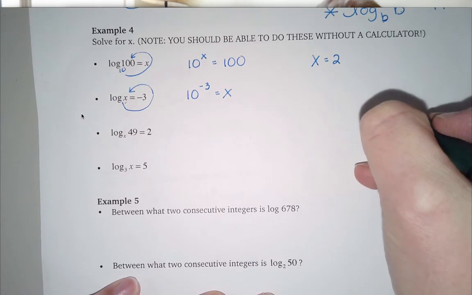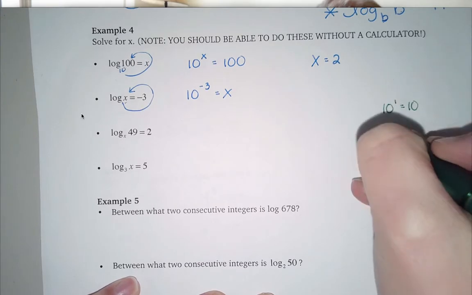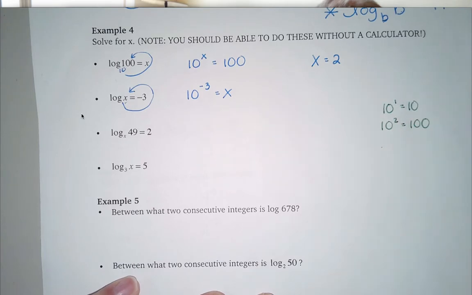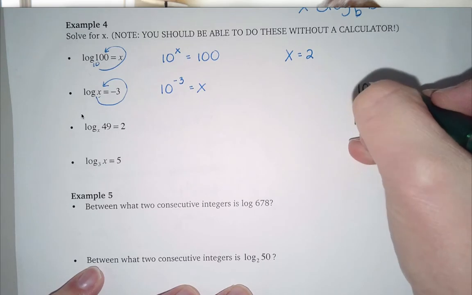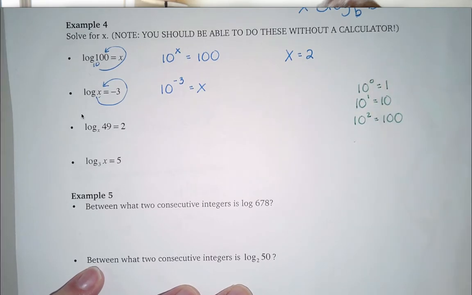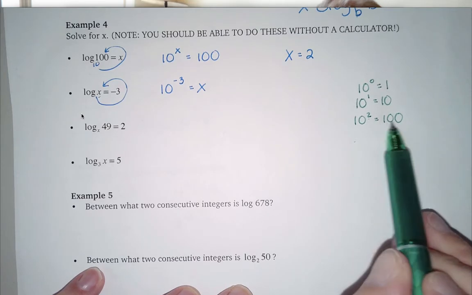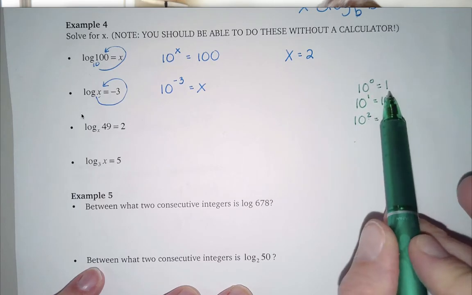You should know that 10 to the first power is 10, right? And 10 to the second power is 100. We kind of just talked about that up above. Going backwards then, 10 to the power of 0 would be equal to 1. So look at what's happening here. We went from when it was 10 squared, we had 2 zeros. 10 to the first, we had 1 zero. 10 to the 0, we had no zeros.